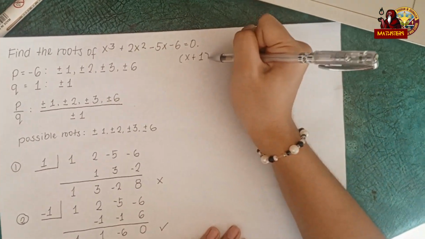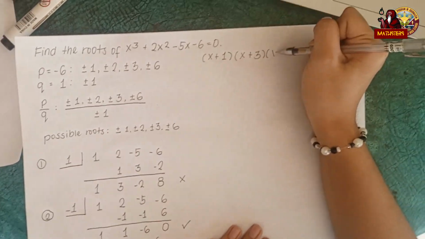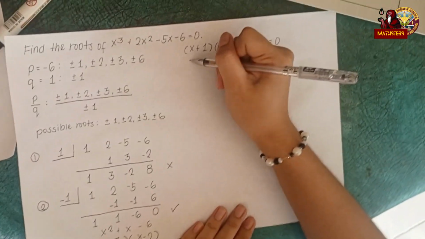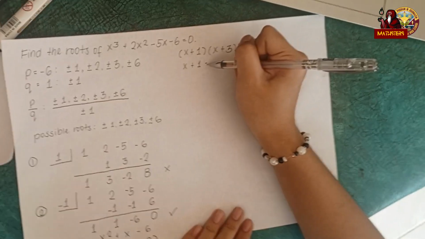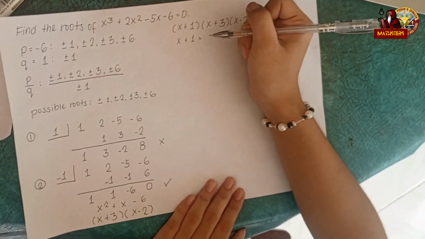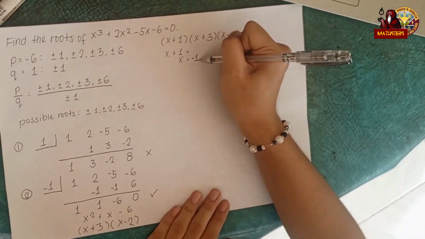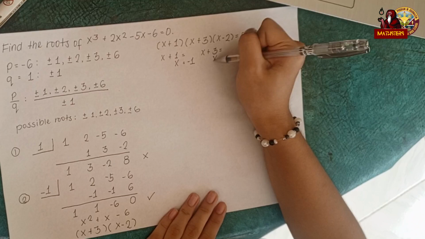Third, list down the roots of the polynomial equation. To solve for the roots, apply the zero product property. Equate each factor to 0 and solve for x. With these, we can conclude that the roots of the polynomial equation x cubed plus 2x squared minus 5x minus 6 equals 0 are 1, negative 3, and 2.